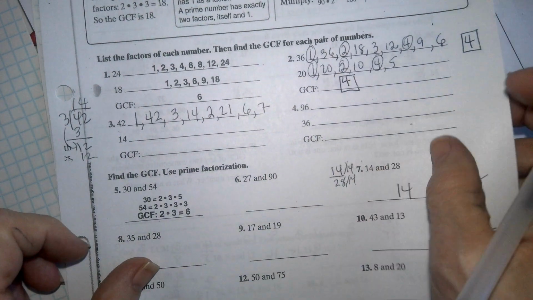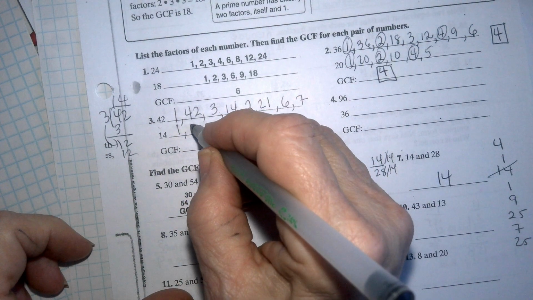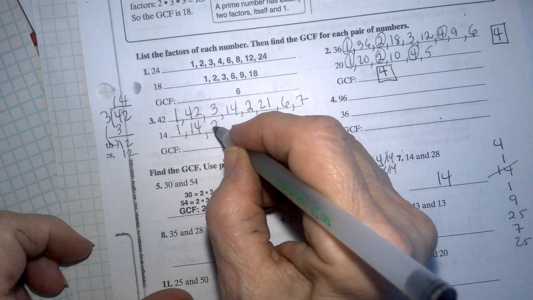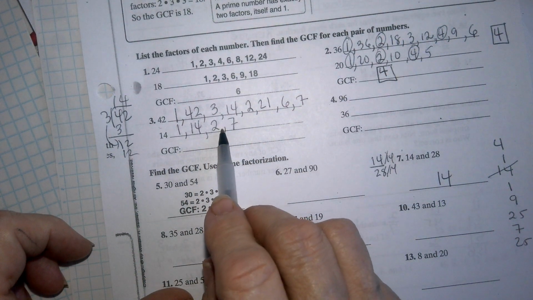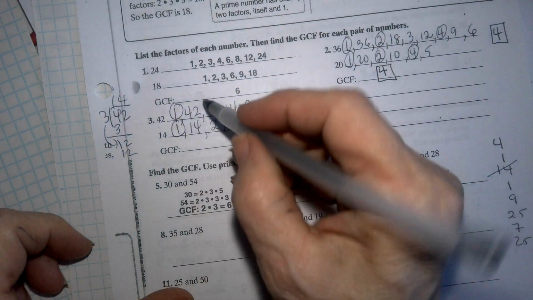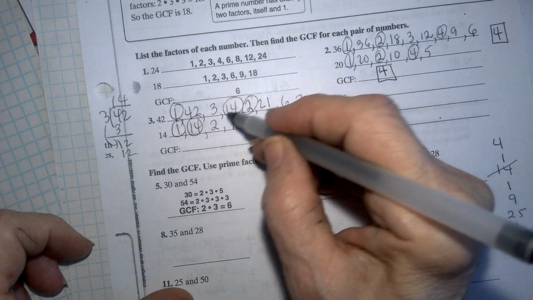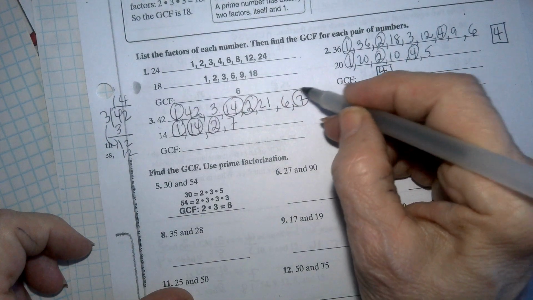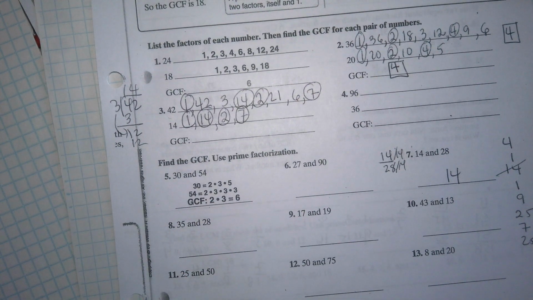And so 14 is going to be super easy. Tell me a pair starting with 1. 1 times 14, 2 times 7, and then I check these in between: 3, 4, 5, nope, 6, that's it. So common factors are the 1, the 14, the 2 in common, the 7 is in common. So all of those are common factors. Which one, however, is the greatest common factor? The 14.